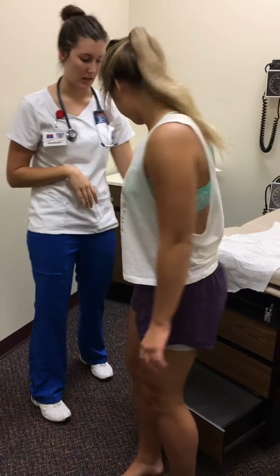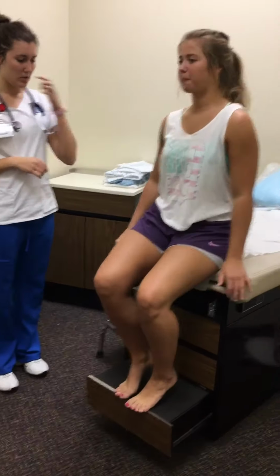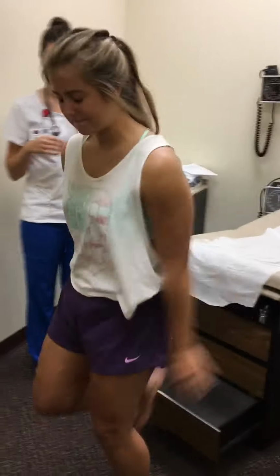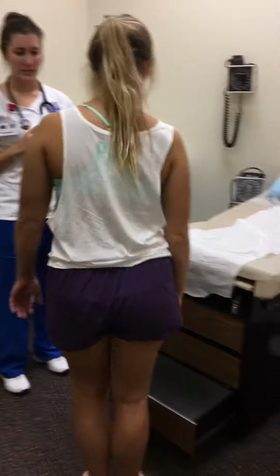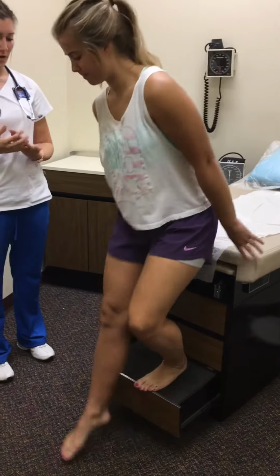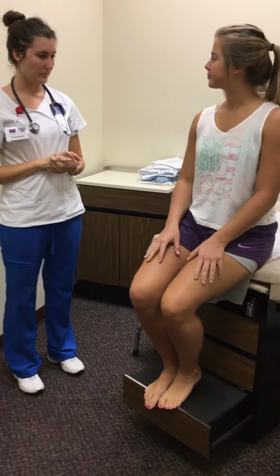You can sit down. Again, I'm going to have you perform the get up and go test. So I'm just going to have you take a couple steps forward and then a couple steps back for me. Good. The patient's gait was steady and well balanced. She wasn't staggering or falling over. I think that's it.